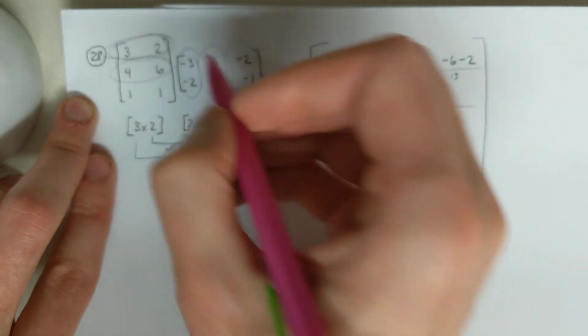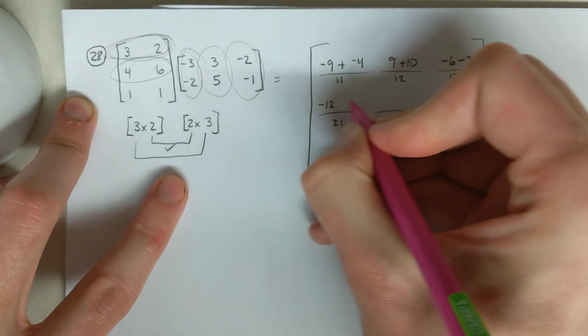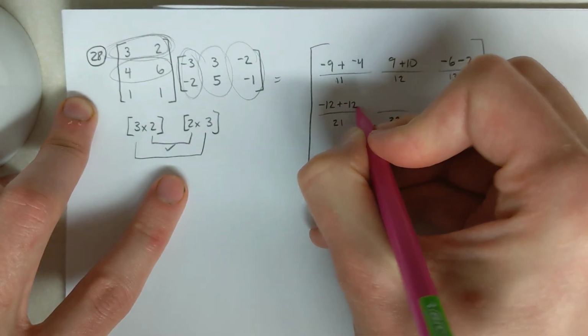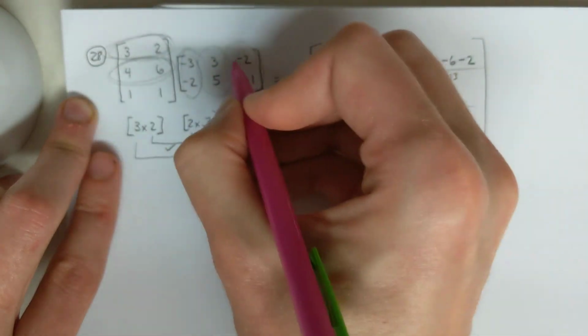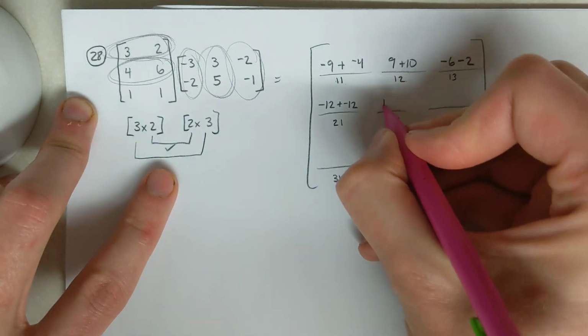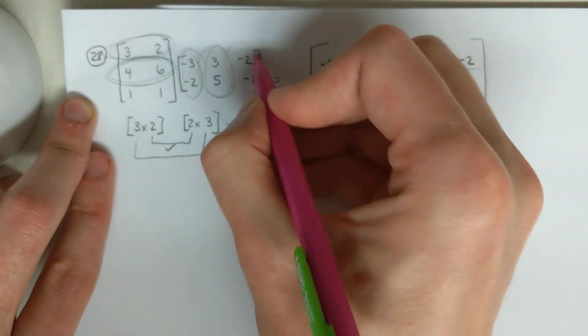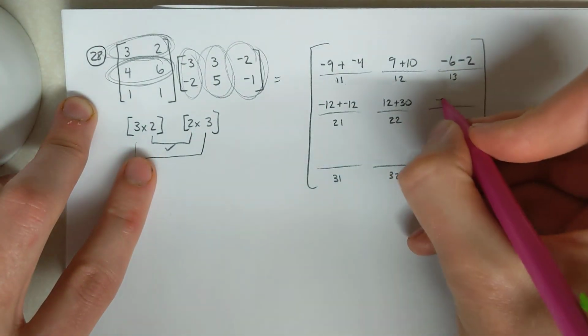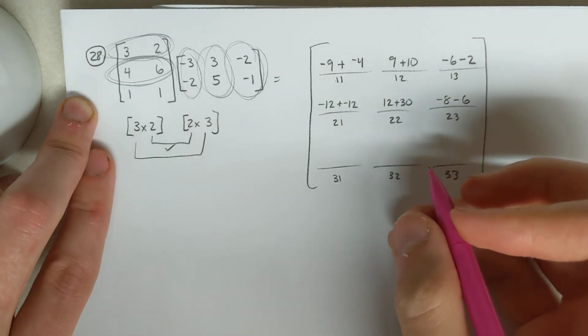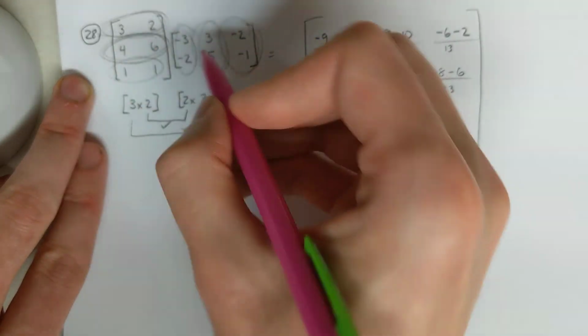Second row, first column, second row, second column, second row, third column. And then it repeats for the third row.